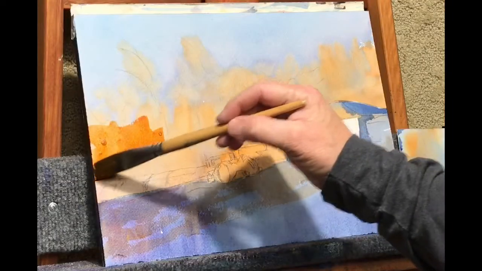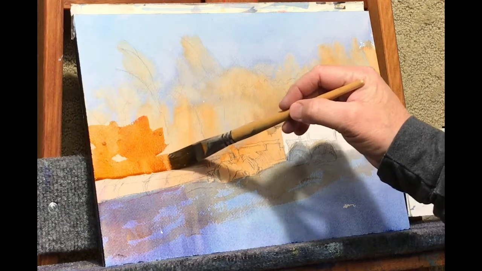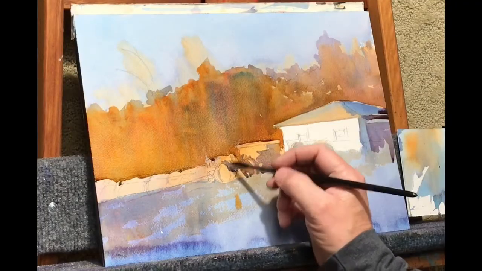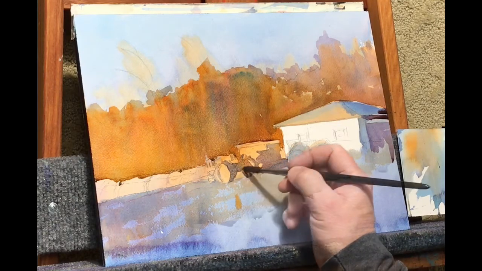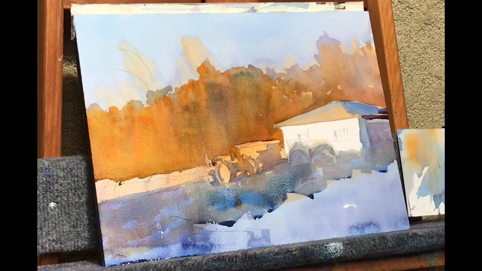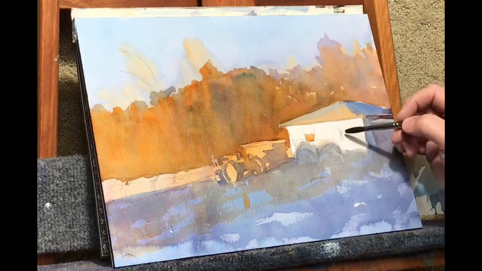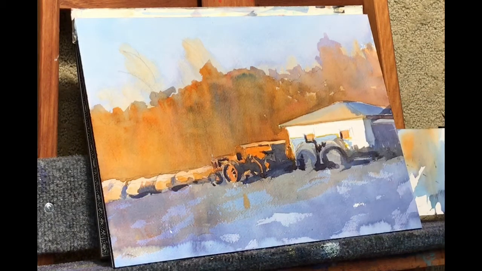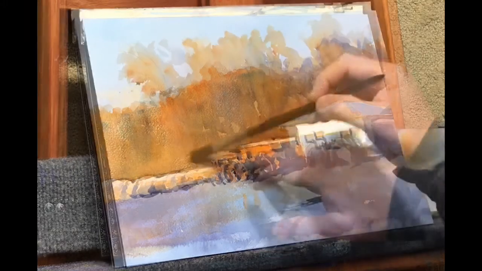Now I'm just going to go just loosely across the tops of them, where the light is reflecting off of them. The other window's kind of grayer, but I'm just going to keep it about the same. Right now I'm thinking maybe deepen this up back here a little.